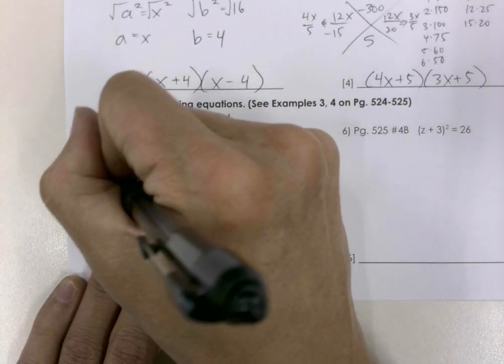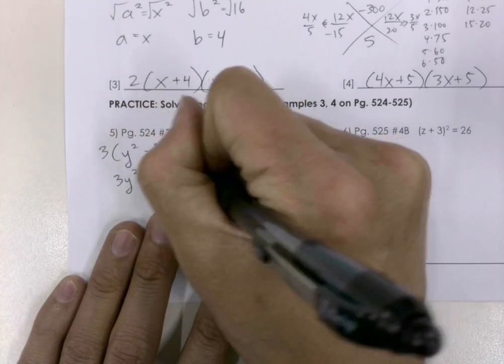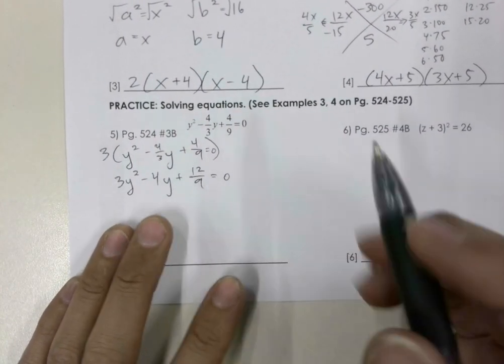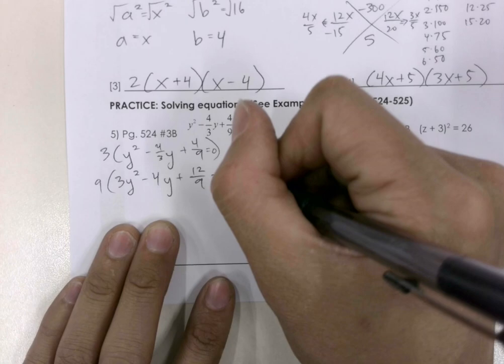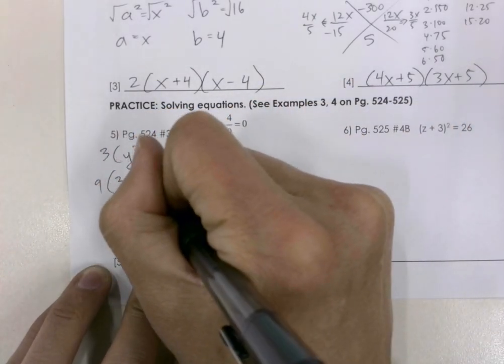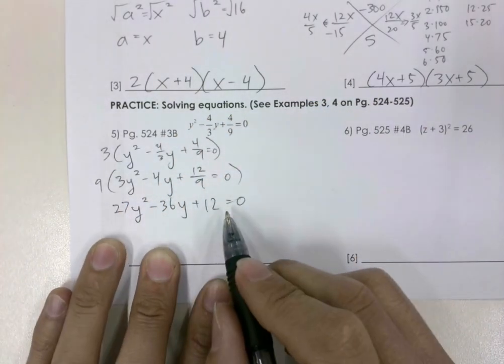So we're going to get 3y squared minus 4y plus 12 over 9 is equal to 0. Now we need to get rid of that 9, so we're going to multiply the entire equation by 9. So we'll get 27y squared minus 36y plus 12 is equal to 0.